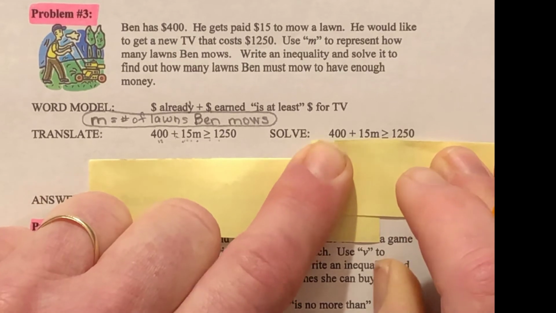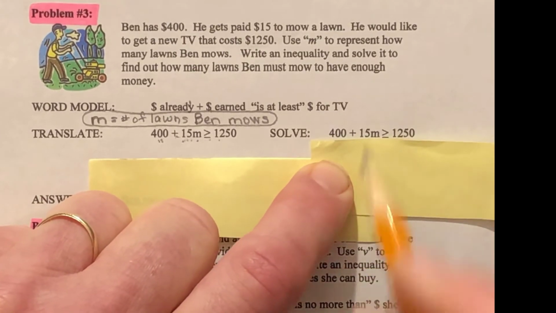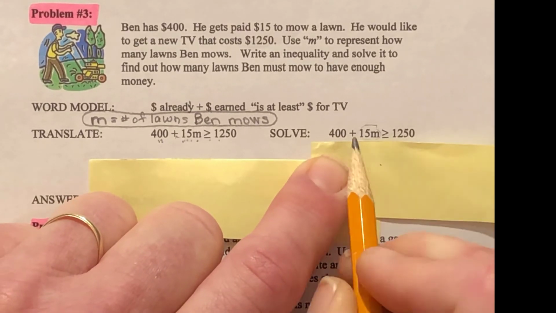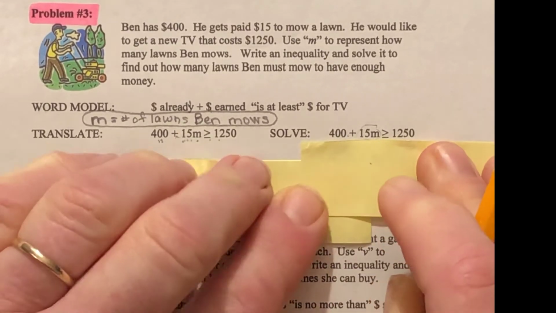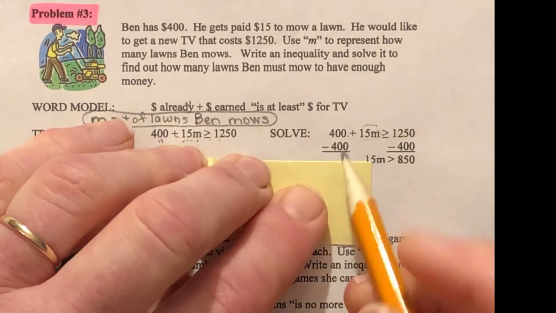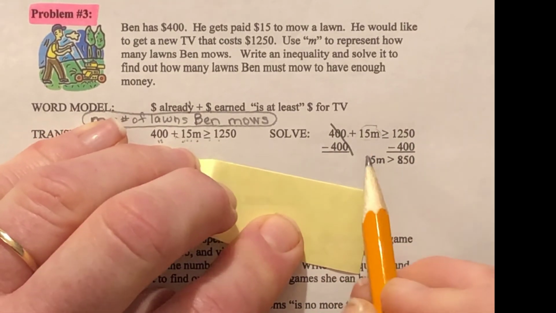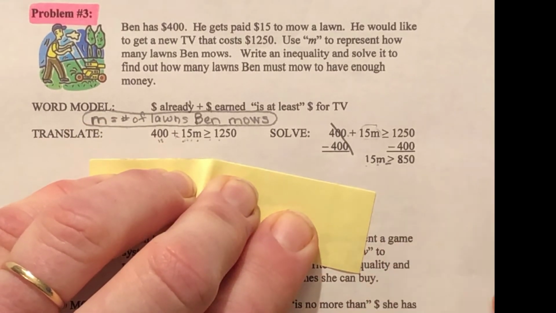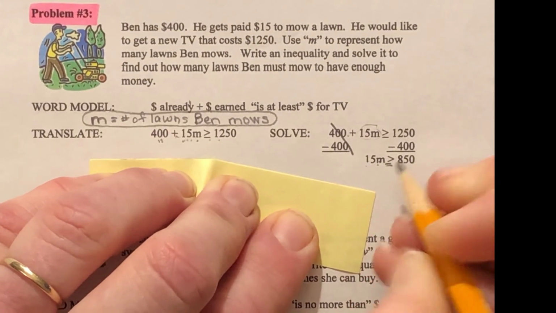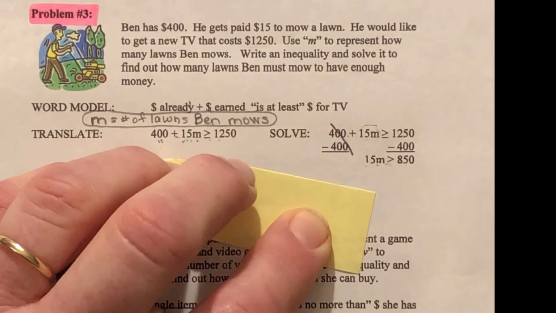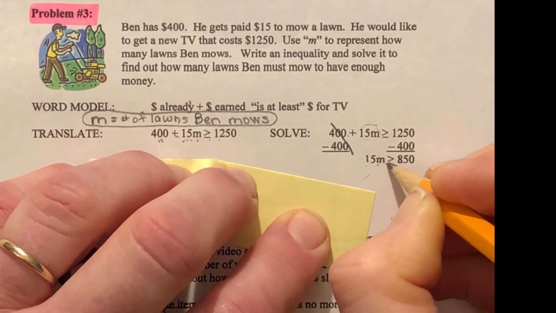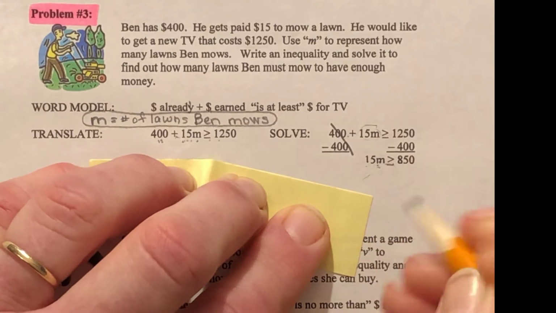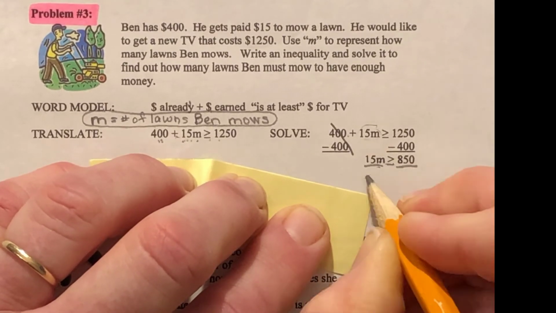And remember, it's an inequality, but you solve it the same way you would solve an equation. So the first step is to isolate the variable term. We want to get rid of that 400, so we'll subtract 400 from each side. When we do, that cancels out, and we're left with 15m is greater than or equal to 850. Now we need to isolate just the m. So we'll divide both sides by 15.